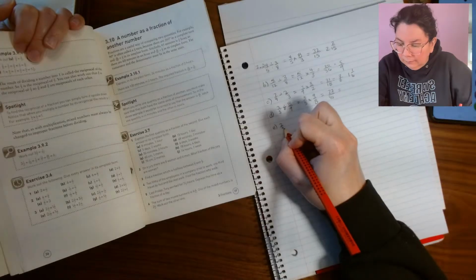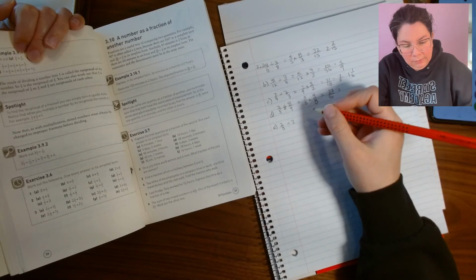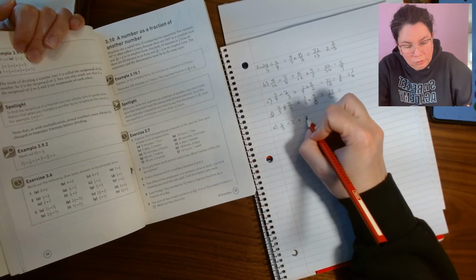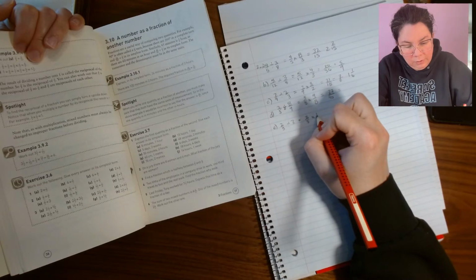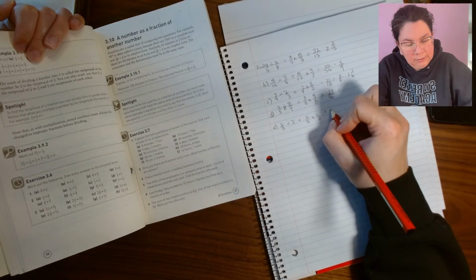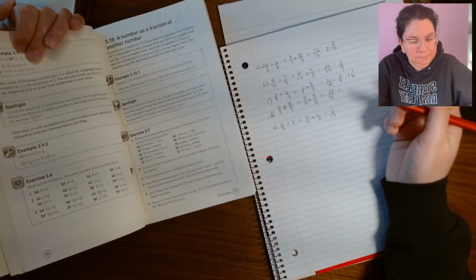2 over 5 divided by 3 is the same as 2 over 5 times 1 over 3, which is 2 over 15.